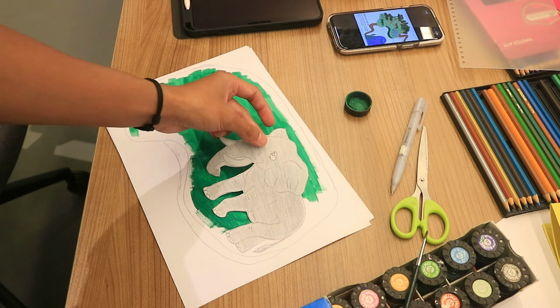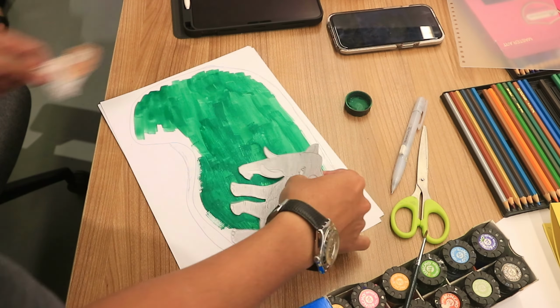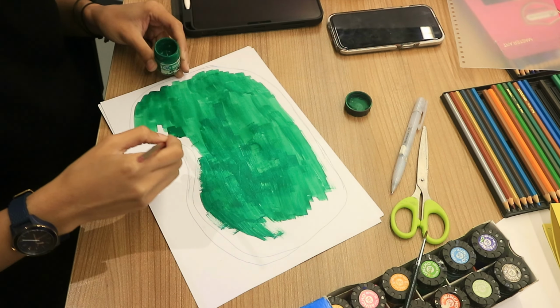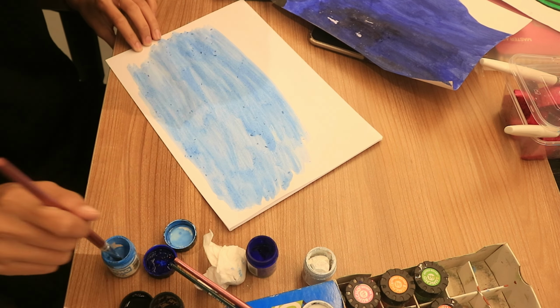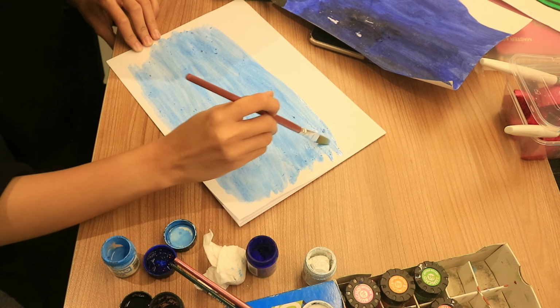We drew each habitat and added colors to bring them to life. Lush greenery for the jungle, deep blue for the ocean, and warm sandy tones for the desert.